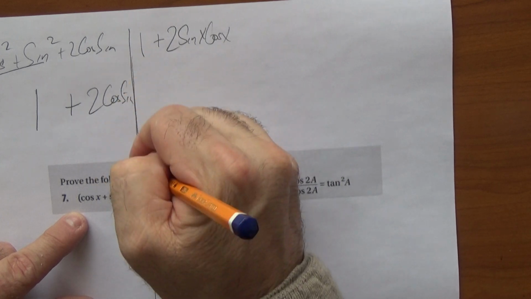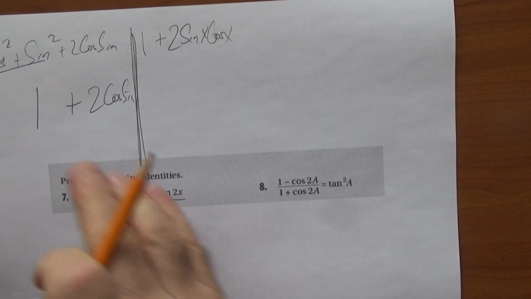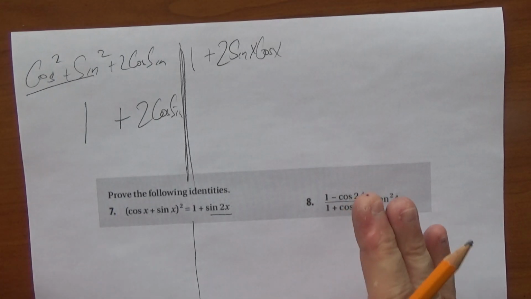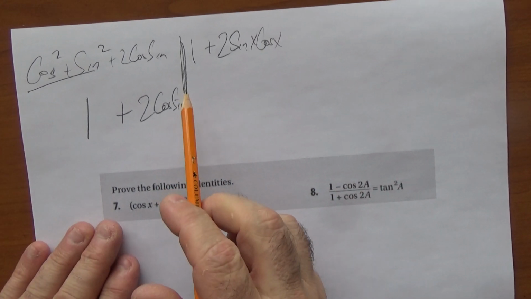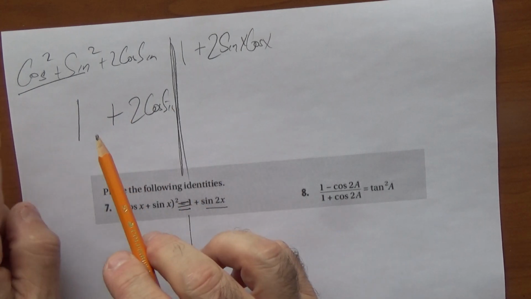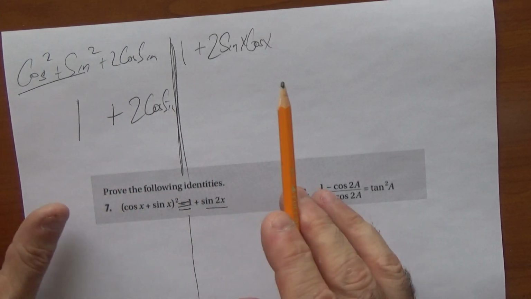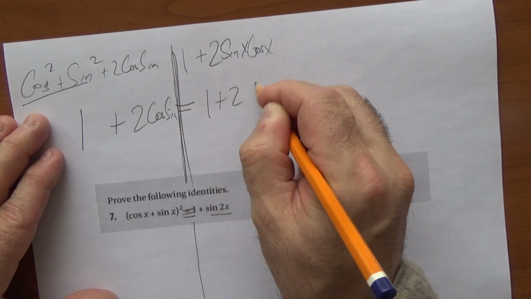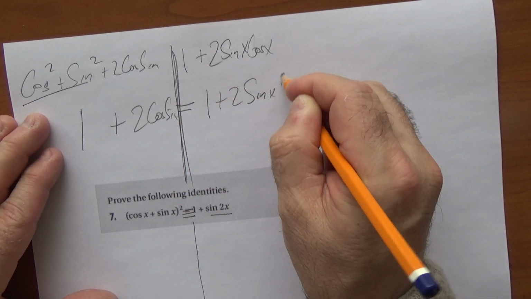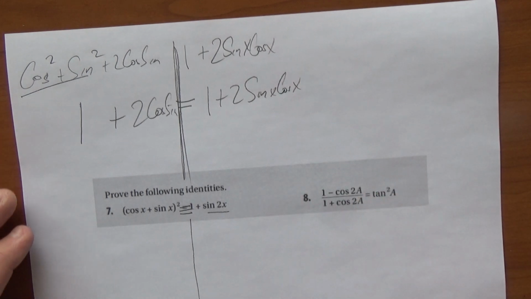Now the important thing is you never cross that line. You never do anything to the left or the right, because it isn't an equation, it's an identity. Okay, and if it's an identity, you cannot cross that line. So there's no saying I do the same thing to the left as the right. Never, not allowed. But they're equivalent to each other. Now they're equal to each other, and you've proven the identity is true in general, because there's nothing you did that isn't always true.